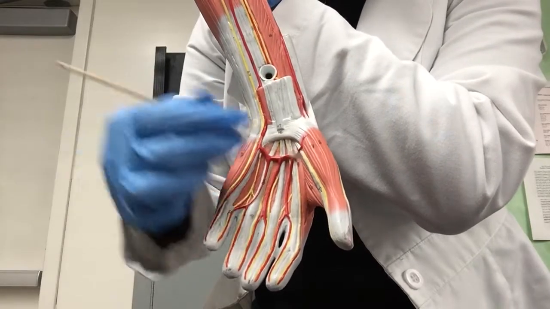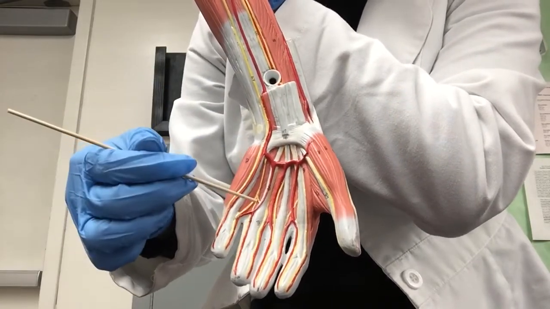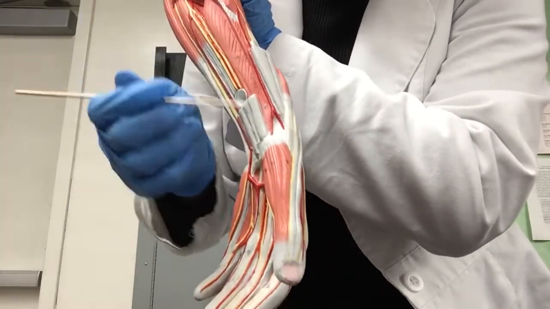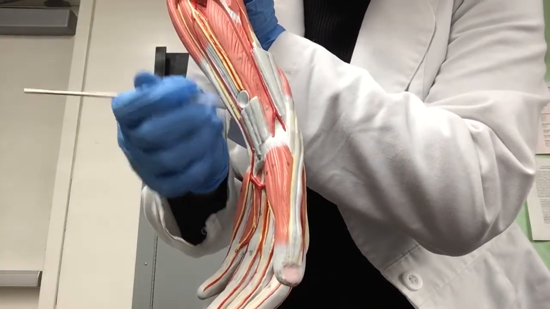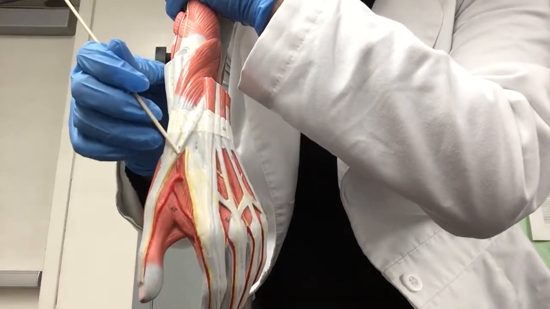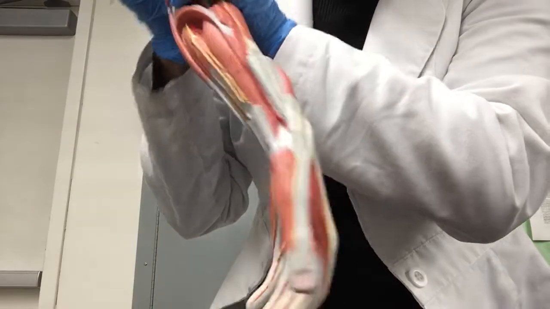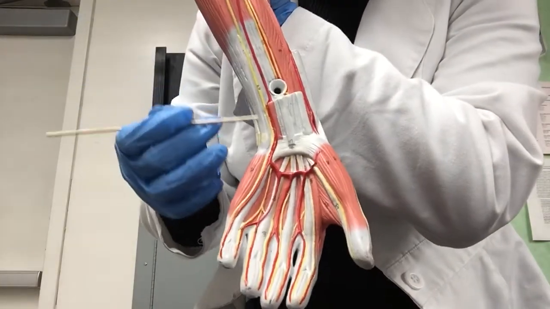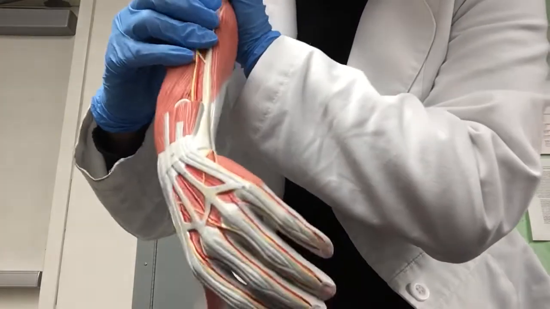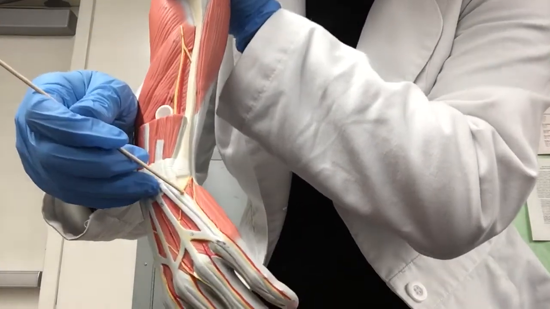Palmar because they are on anterior side, on the palmar side. So here's our superficial palmar branch of radial, but here's our radial continues on the posterior side.